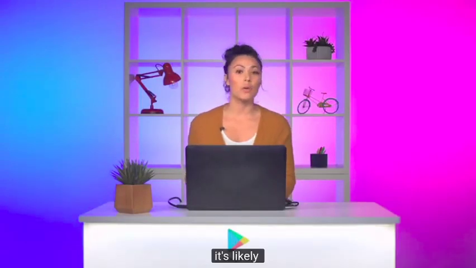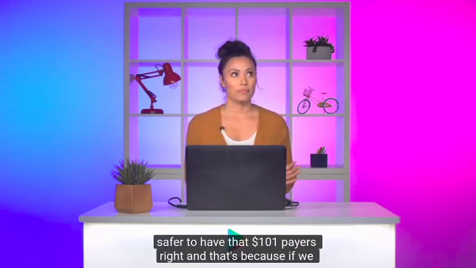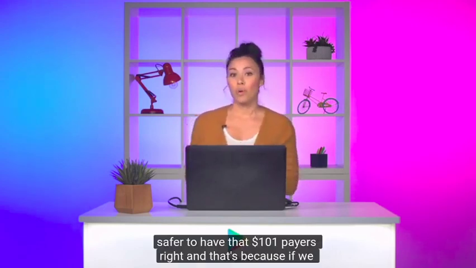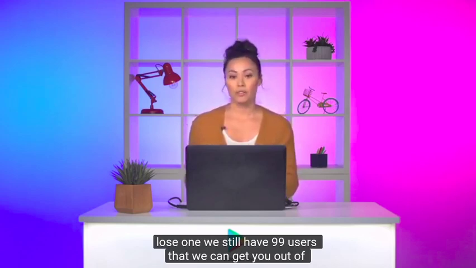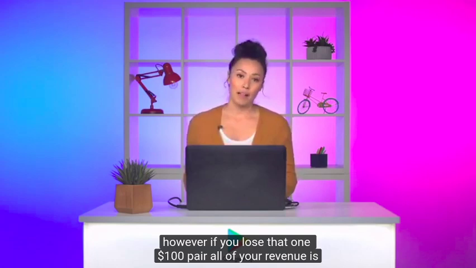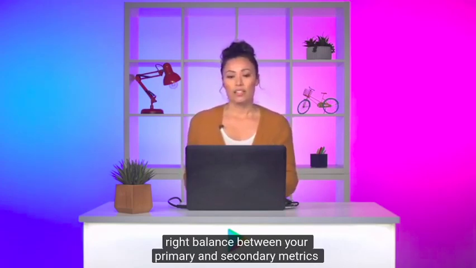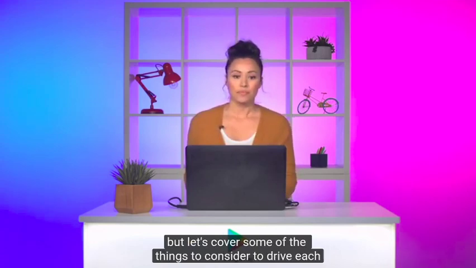And that's because if we lose one, we still have 99 users that we can get revenue out of. However, if you lose that one $100 payer, all of your revenue is gone. So it's really important to focus on breadth and find the right balance between your primary and secondary metrics. But let's cover some of the things to consider to drive each.